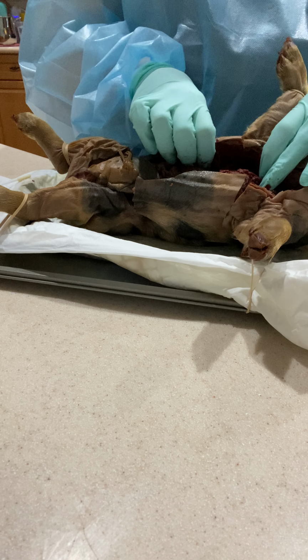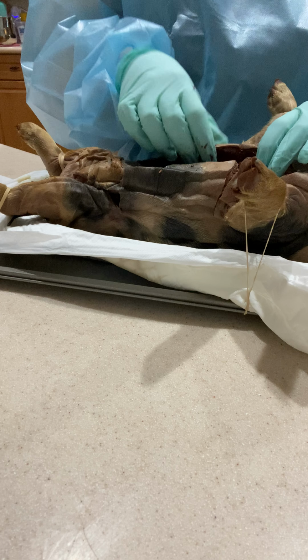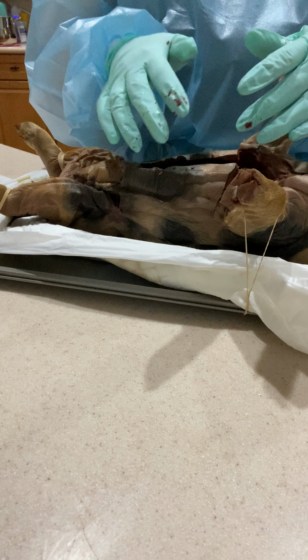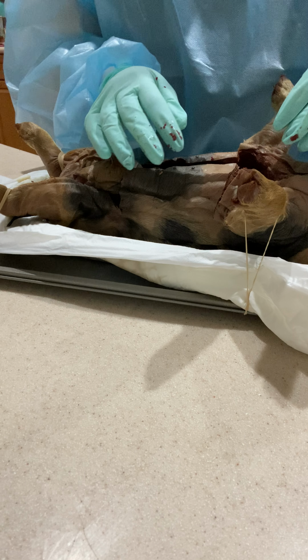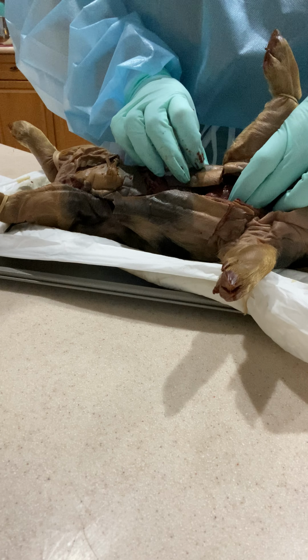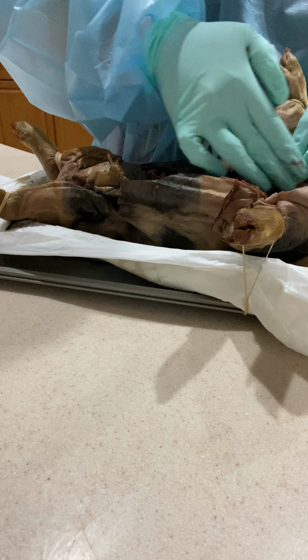Then your thoracic duct runs along the left side and is posterior to your descending aorta. It's your largest duct. It's along the left side, so it's going to be here, and then it's going to run up here through the subclavian vein.